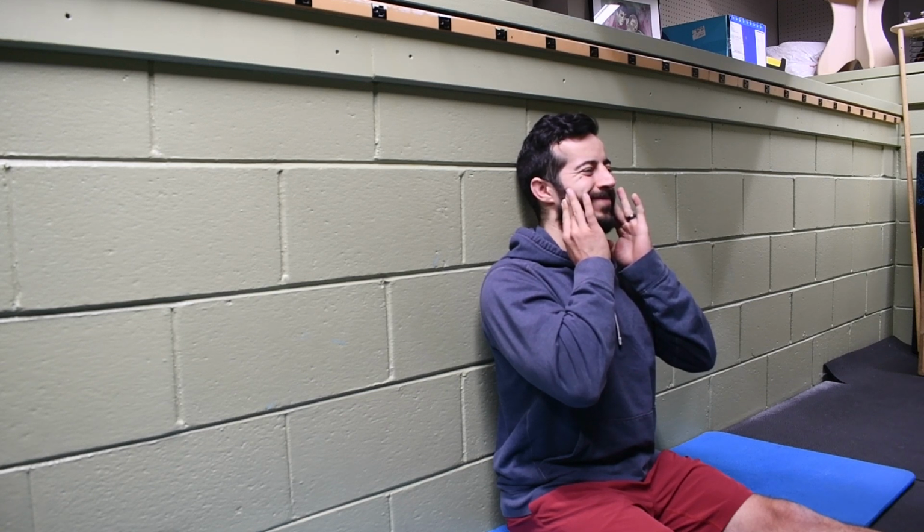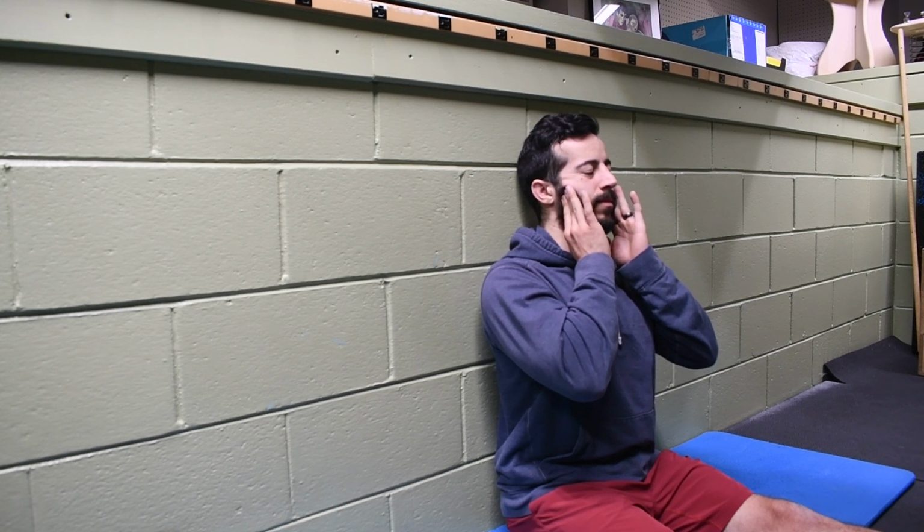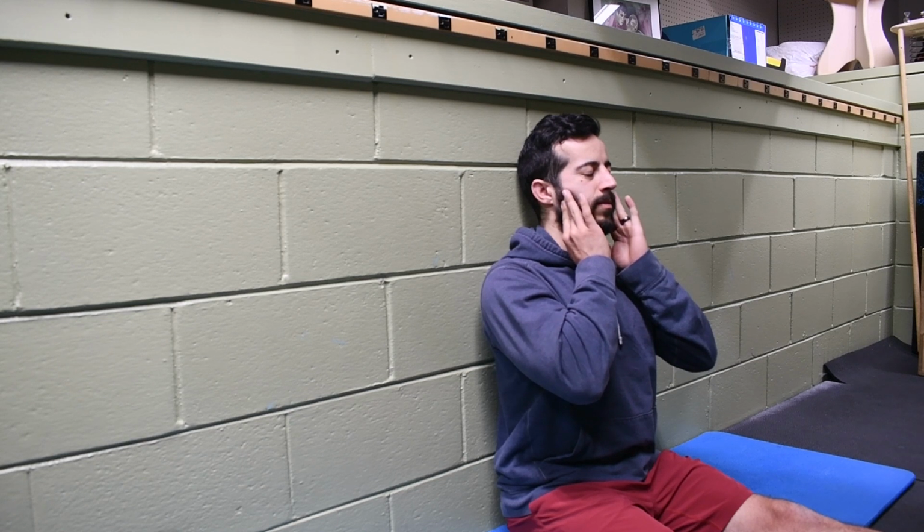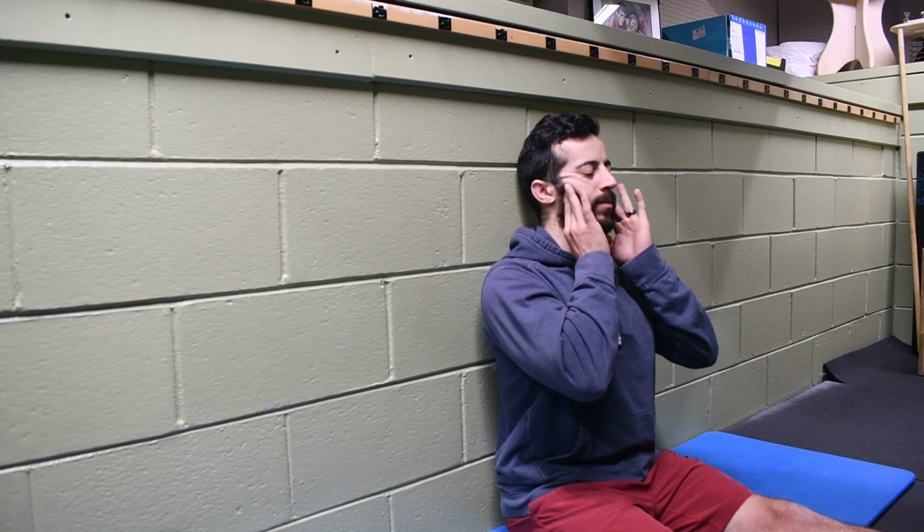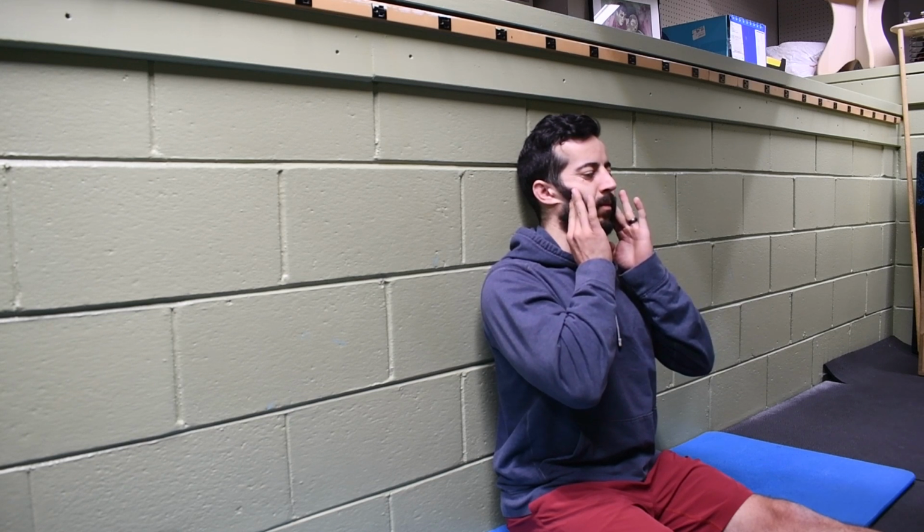Another variation you can add here is sitting in a butterfly position against the wall with your feet together, the soles of your feet, knees opening wide. And this will tie in that adductor tie of that deep frontal fascial line. But everything up above still applies.